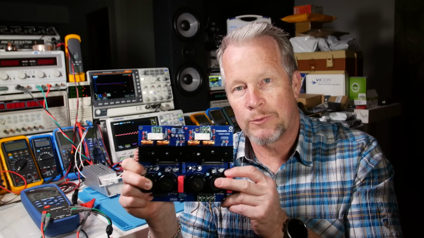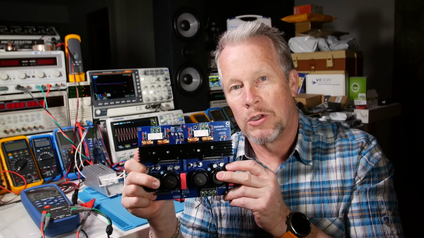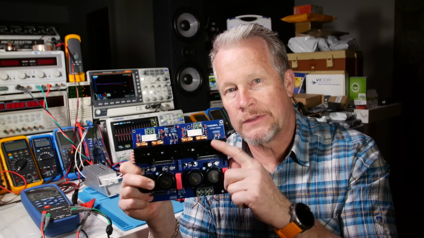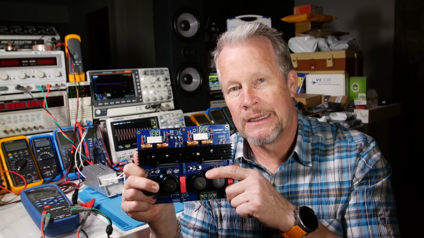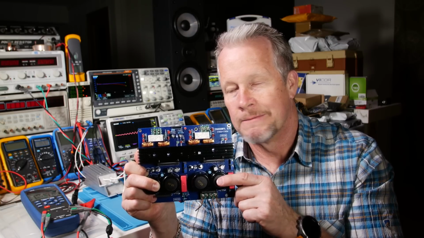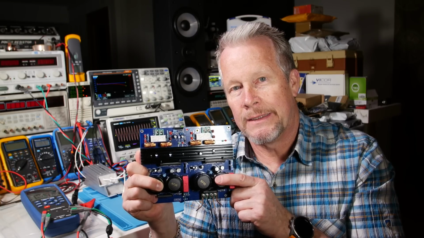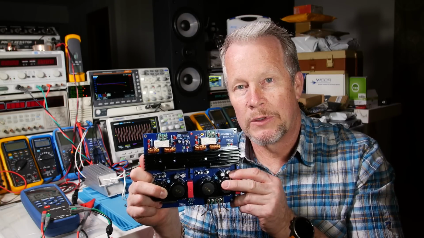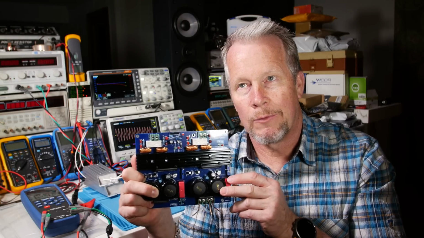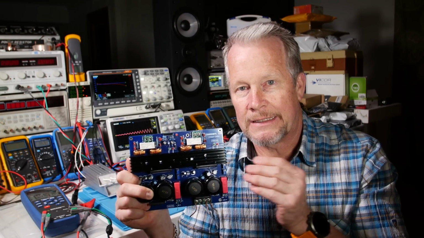For instance, with this one, I want to start off by looking at the gain across the frequency band, 20 Hertz to 20 kilohertz, and the phase. You'd want the phase to be 0. You want the output voltage and input voltage to be in phase with each other. Phase is like a timing thing.